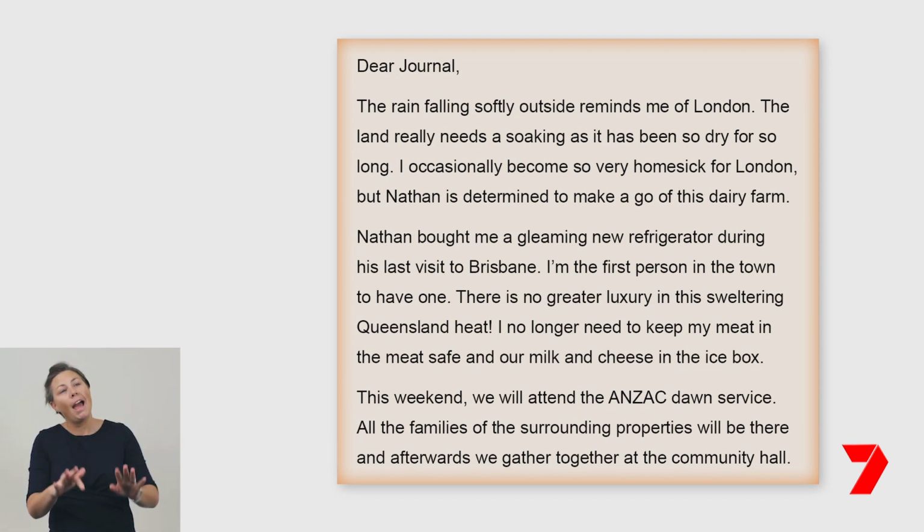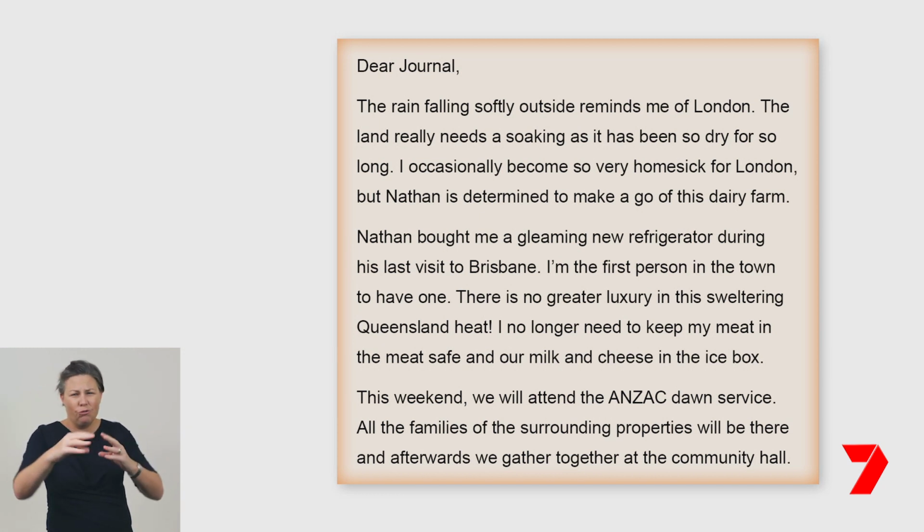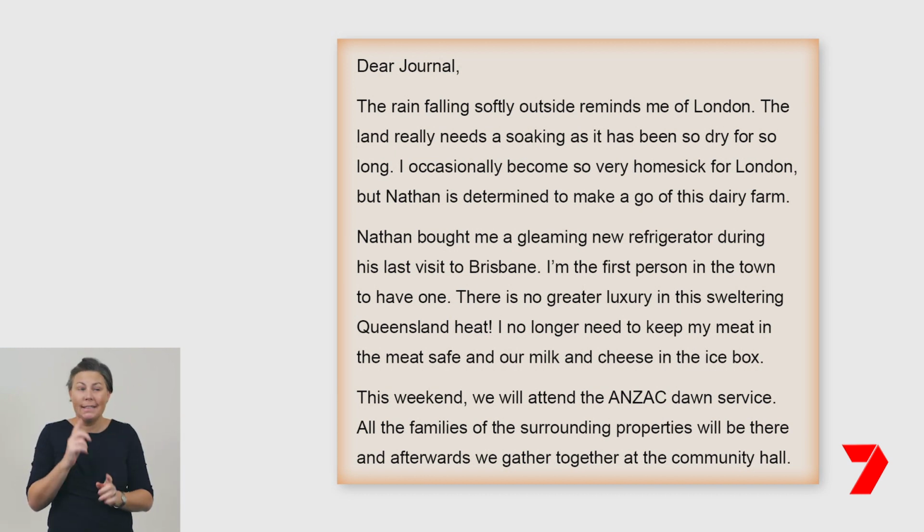The land really needs a soaking as it has been so dry for so long. I occasionally become so very homesick for London, but Nathan is determined to make a go at this dairy farm.